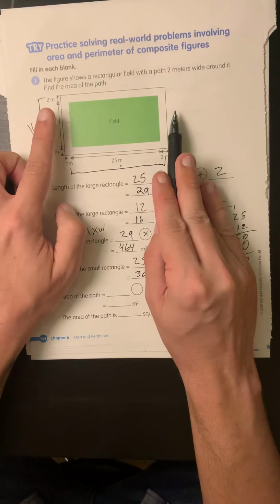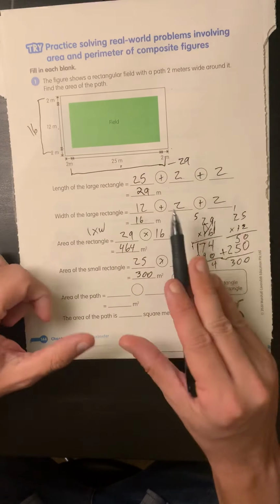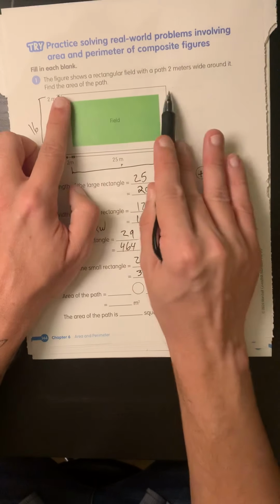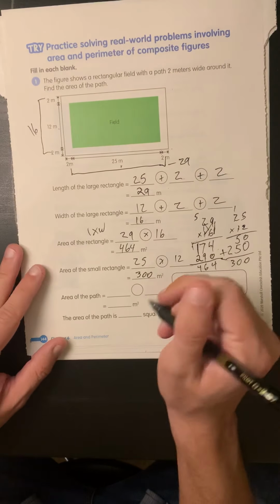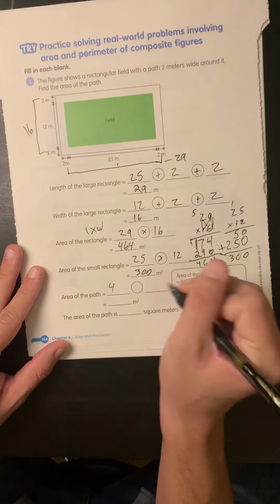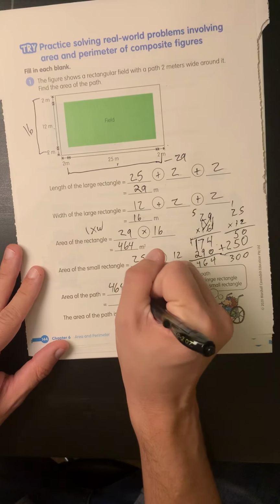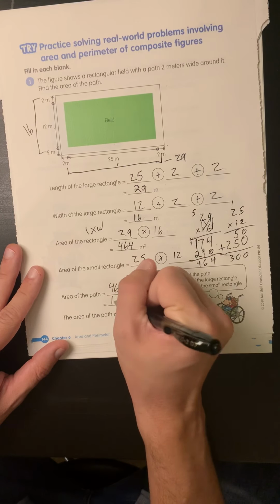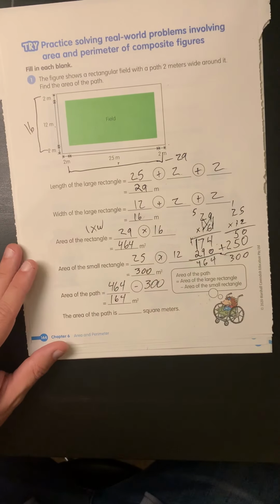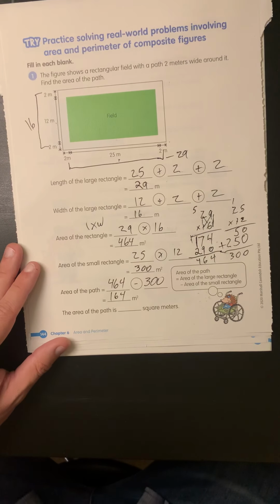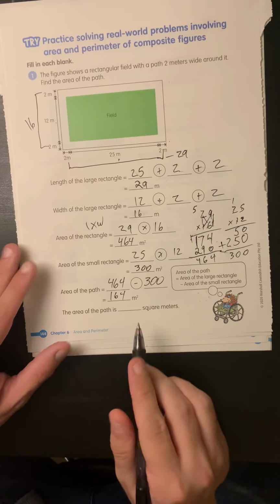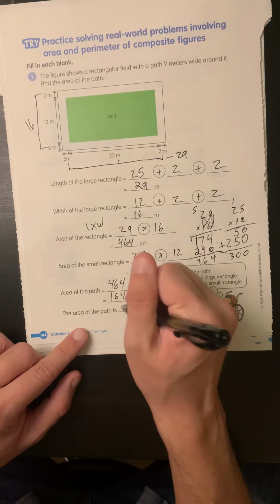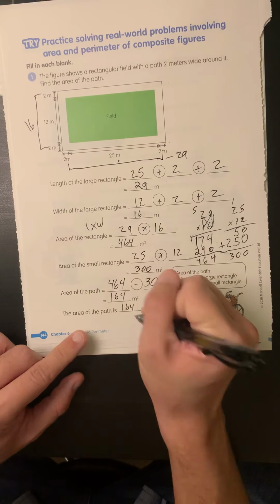If I subtract my total minus my field, that will give me the total area of just the path around. So plug in my numbers. If I have 464 minus 300, that would give me the area of the path is 164 square meters. Now for this practice problem, it does give me the sentence starter here, so I can just plug that in.